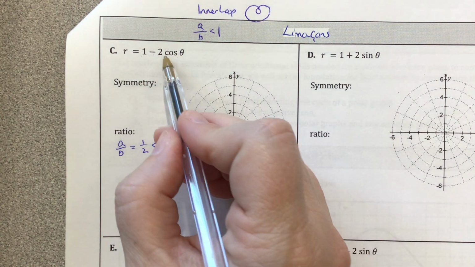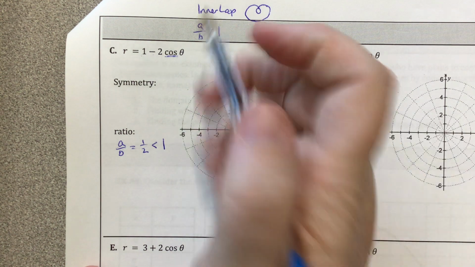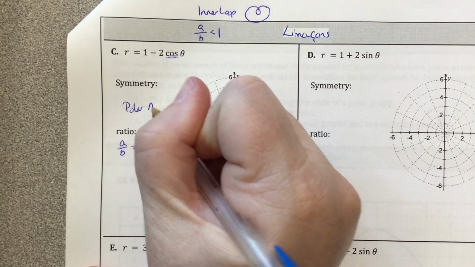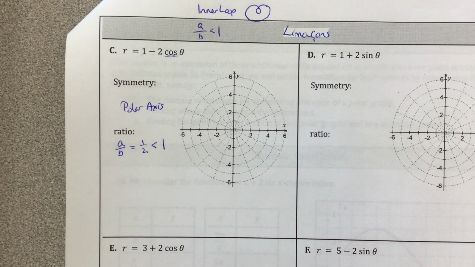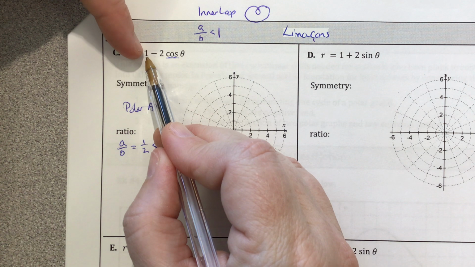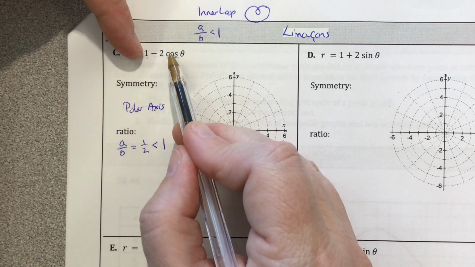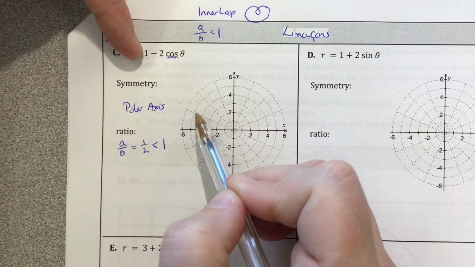So this graph, because it is a cosine, it should have horizontal axis symmetry. This is polar axis symmetry, like x-axis symmetry. Just like our cardioids, this A value tells me how to move to get to either side of the points that lie not on the horizontal axis, but the vertical axis.